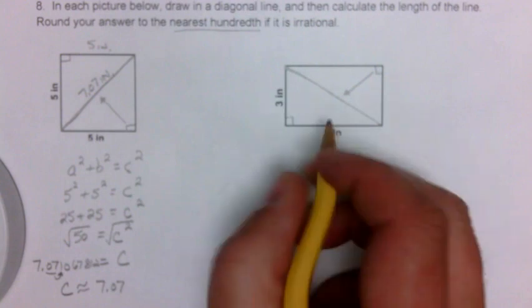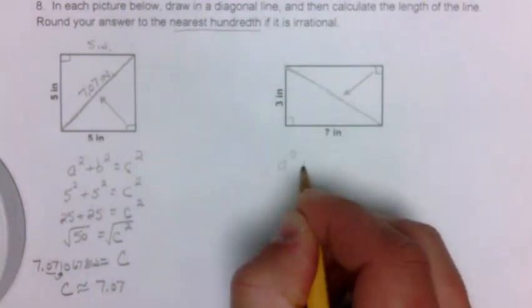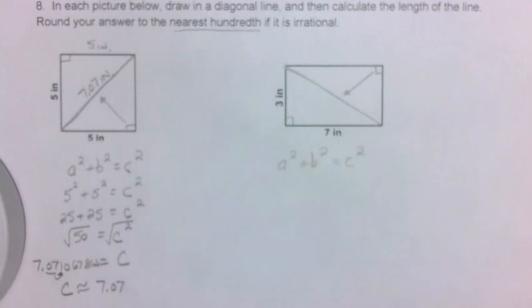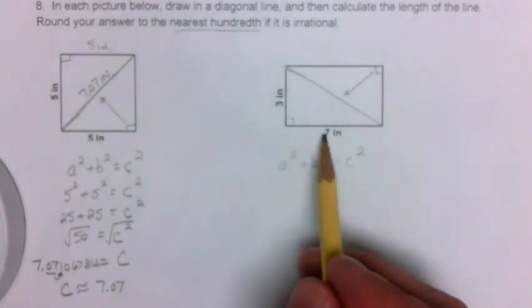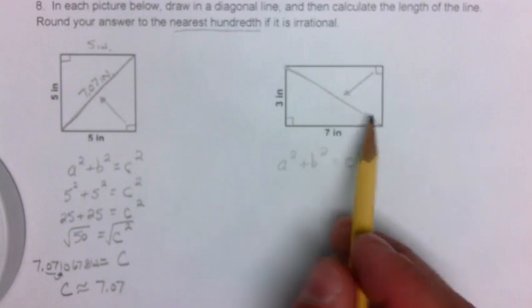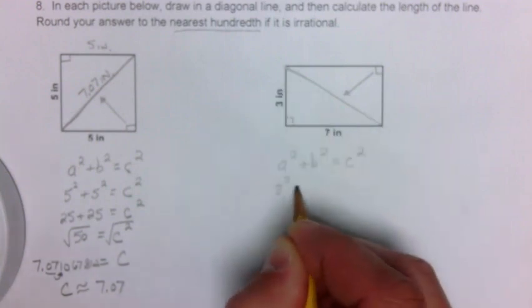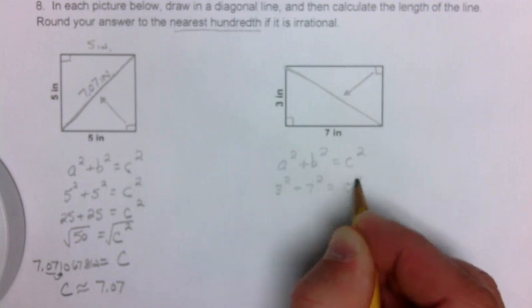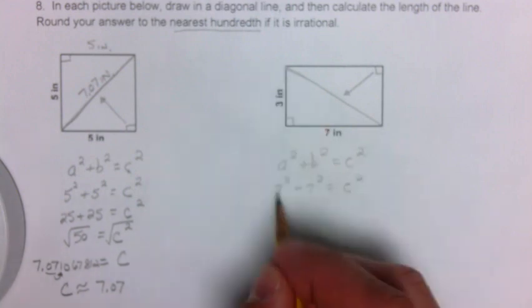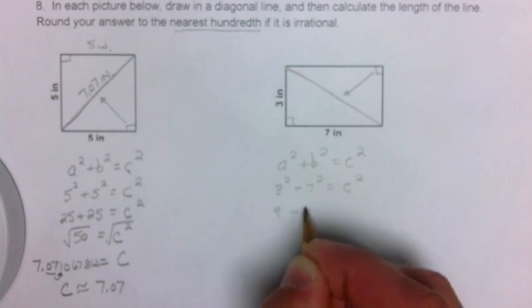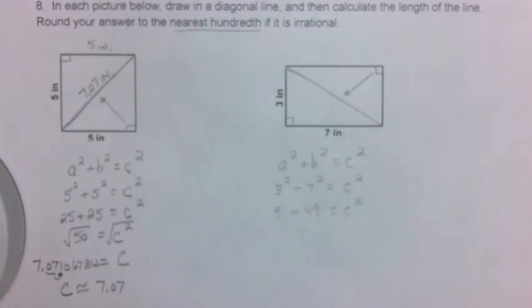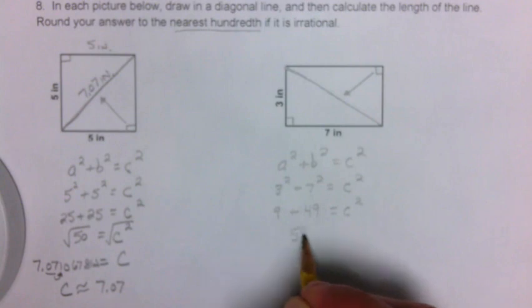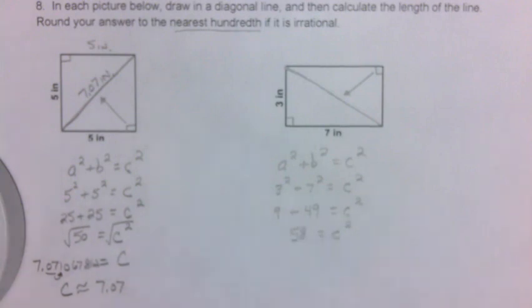Same process for the rectangle. To find the length of the diagonal, use the Pythagorean theorem, a squared plus b squared equals c squared. 3 and 7 are the legs of this right triangle here, so I'll substitute those in. 3 squared plus 7 squared equals c squared, the diagonal squared. 3 squared is 9, 7 squared is 49, equals c squared. 9 plus 49 is 58, equals c squared. So once again, to get just the value of c, the hypotenuse, I need to do the square root, and I better do that on both sides.